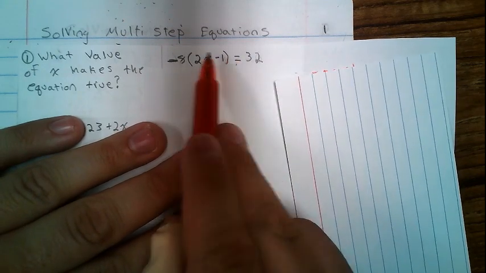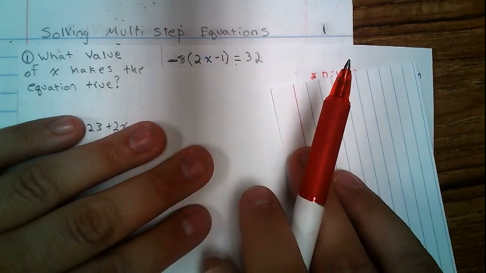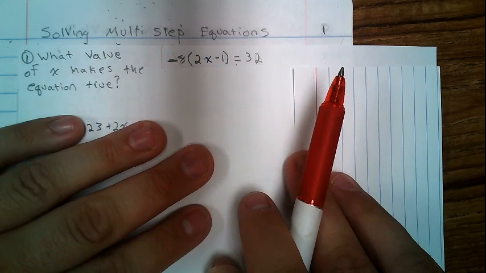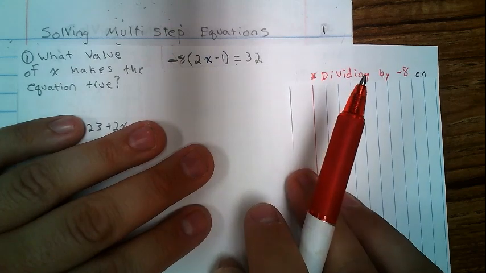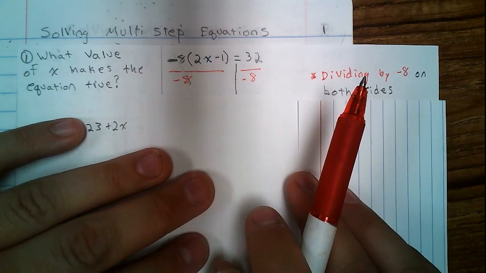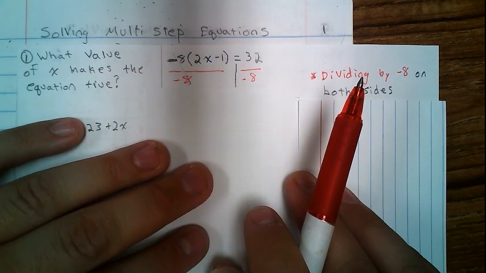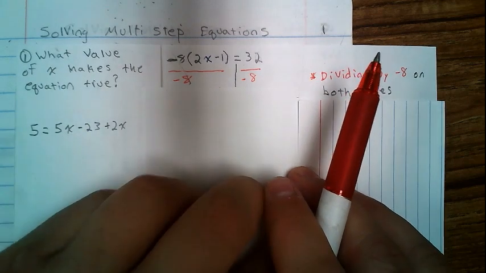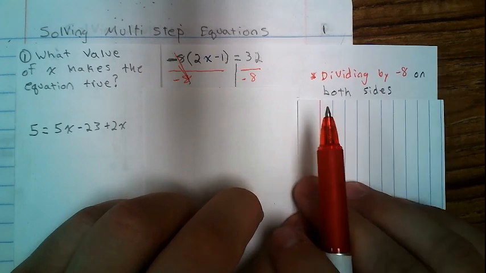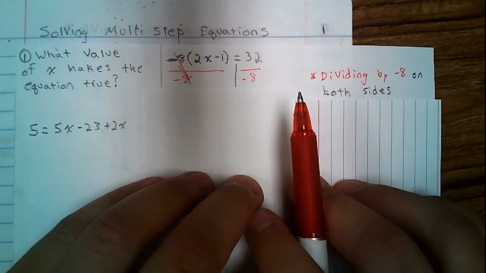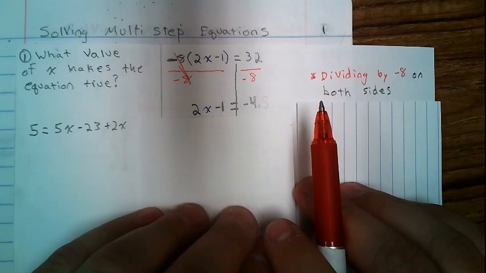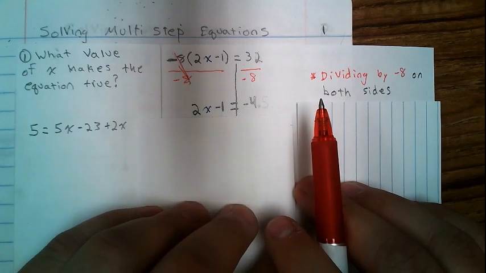Now if I want to get this whole thing by itself, then all I have to do is the opposite of multiplying that by negative 8, which is dividing by negative 8 on both sides. When I do that, you'll see that those negative 8s cancel right here. And 32 divided by negative 8 gives me negative 4. So I'm left with 2x minus 1 equals negative 4.